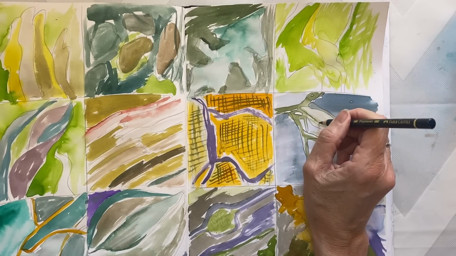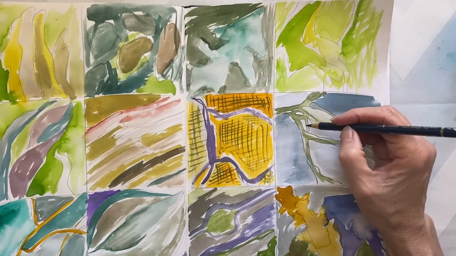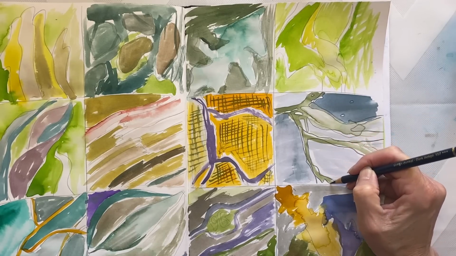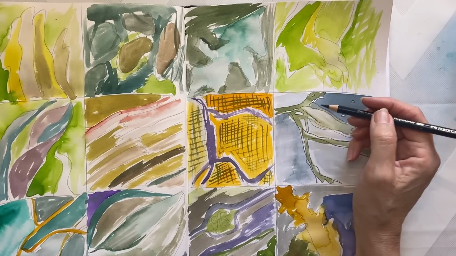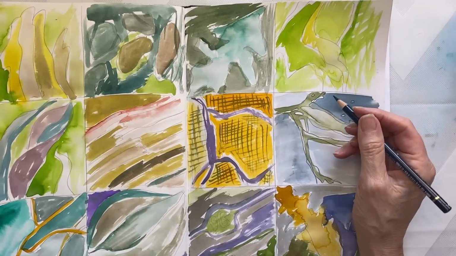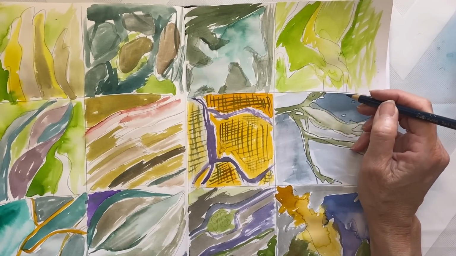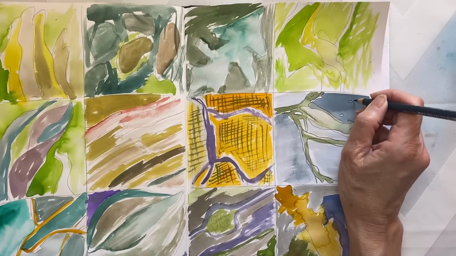There we go. So I'm just kind of breaking up the space a little bit, and now I'm going to add some texture, some visual texture rather than actual physical texture. Yeah, visual texture, that's what I mean.